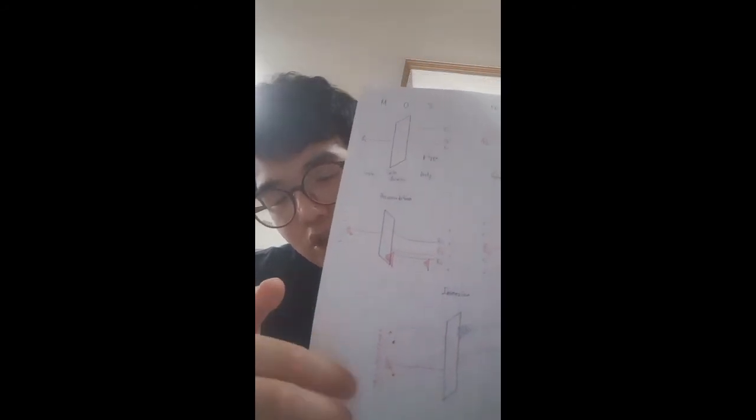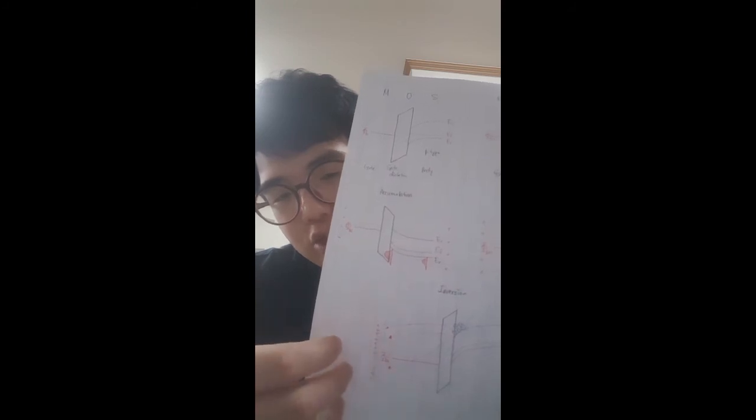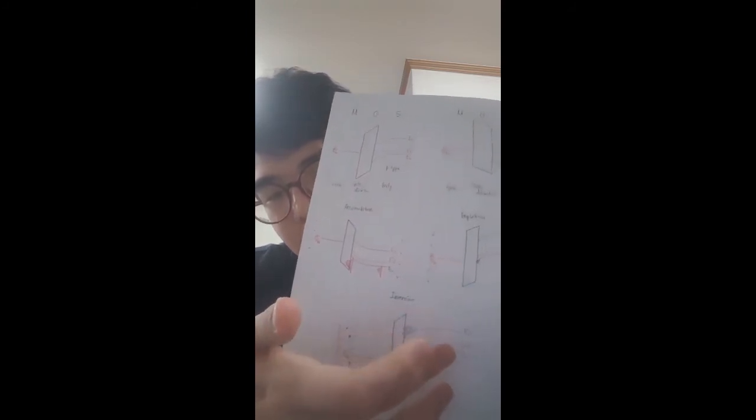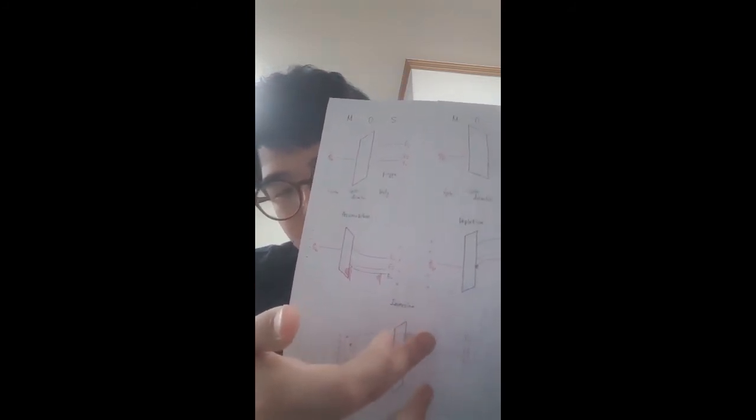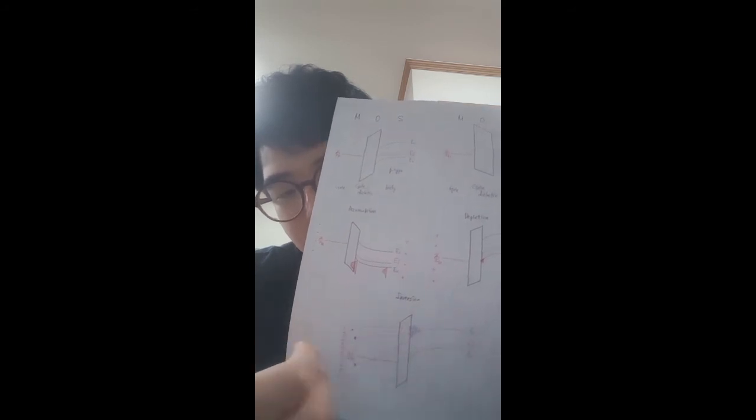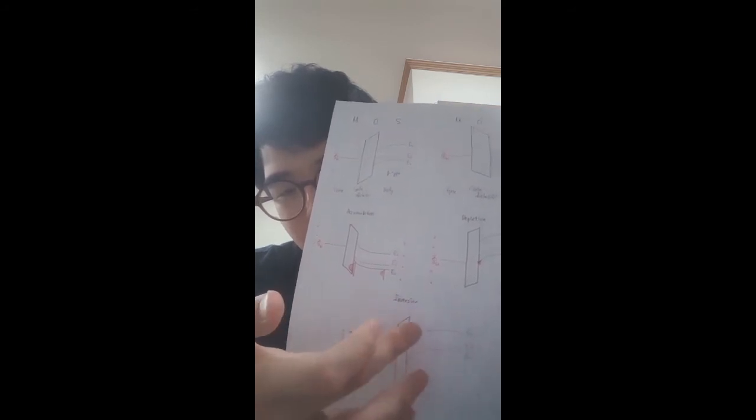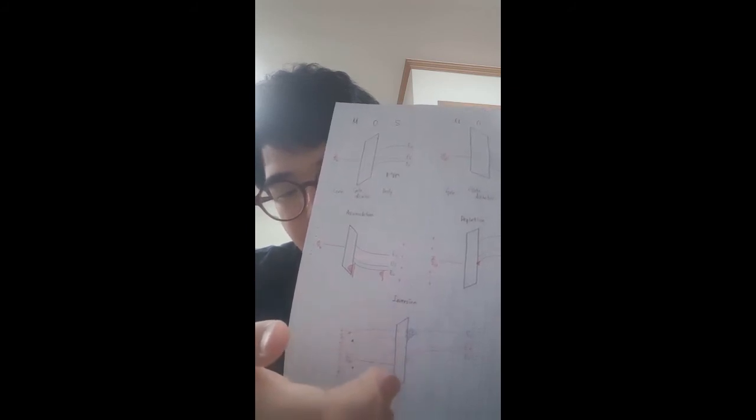If we apply a huge positive bias at the edge of the gate part, then the electrons in the body part will be attracted by the positive bias. So they accumulate at the surface between the gate dielectric and the body part.